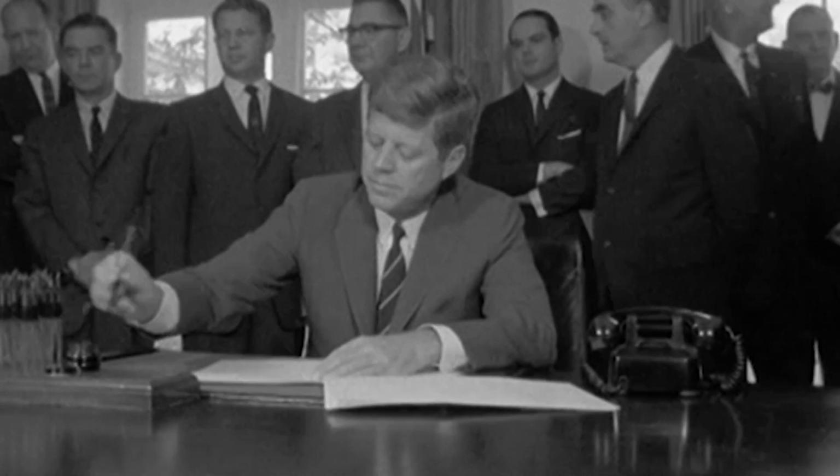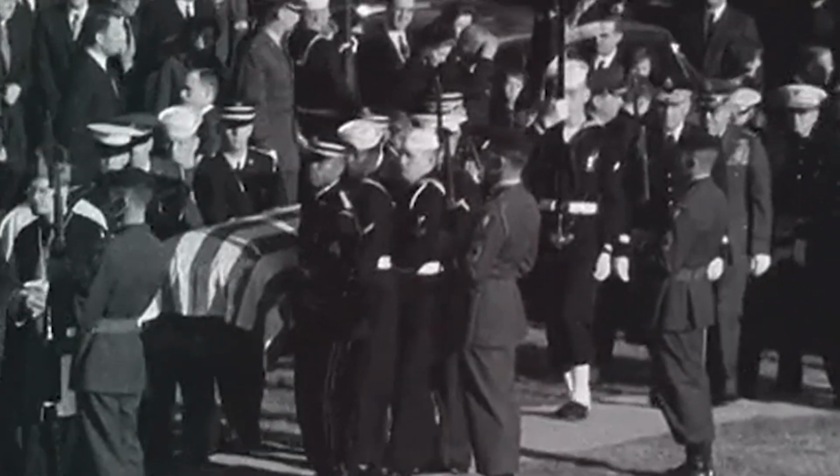Quick reminder, John Fitzgerald Kennedy, often referred to by his initials JFK, was an American politician who served as 35th President of the United States from 1961 until his assassination near the end of his third year in office.